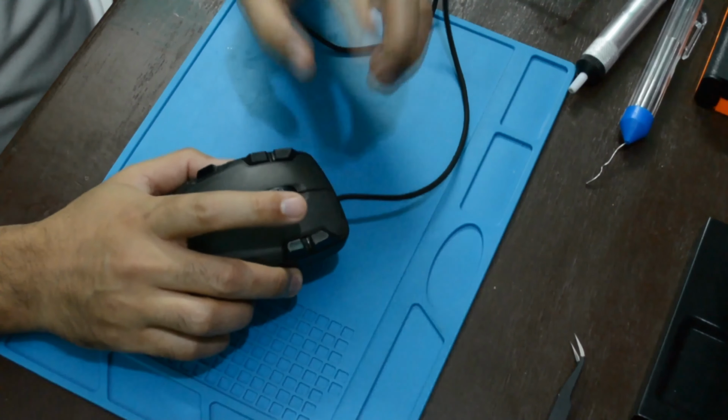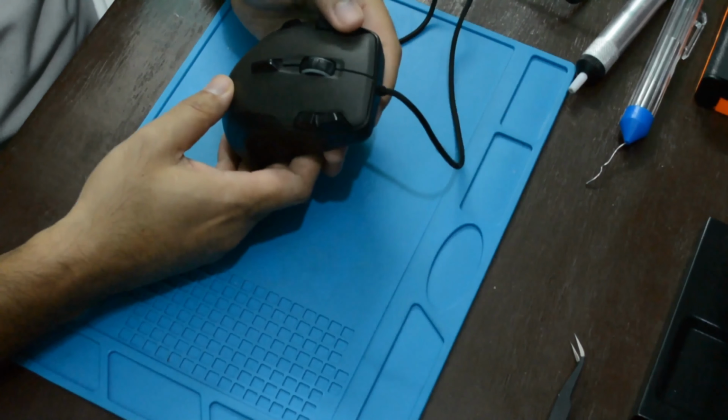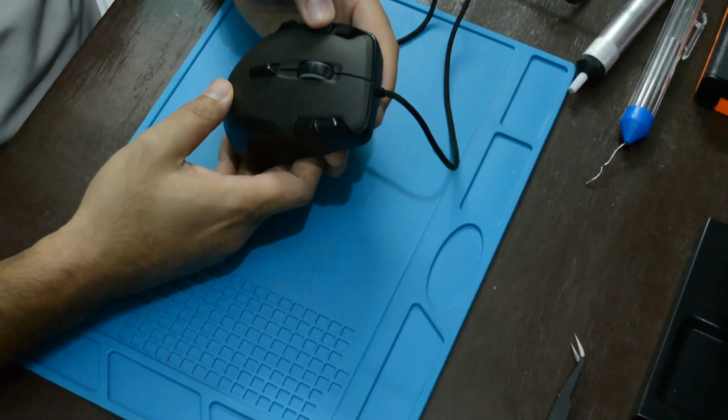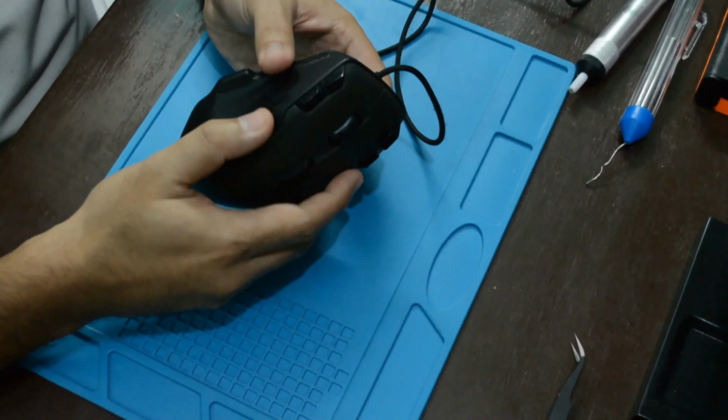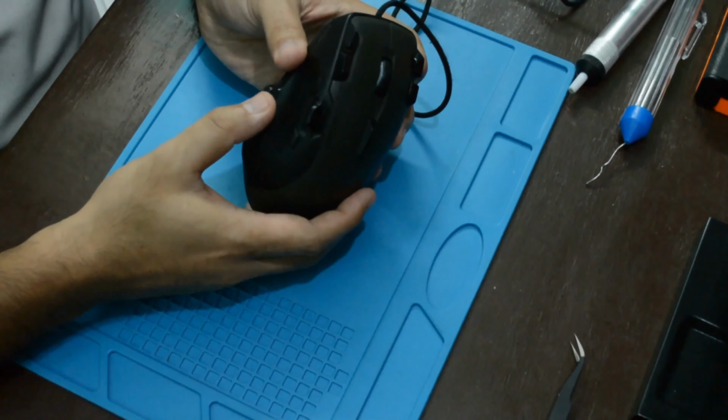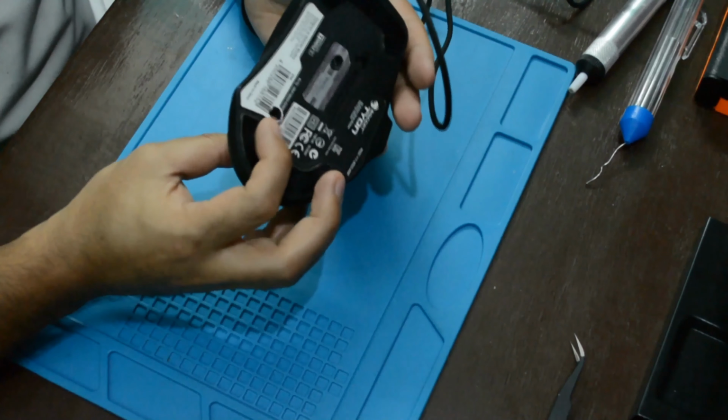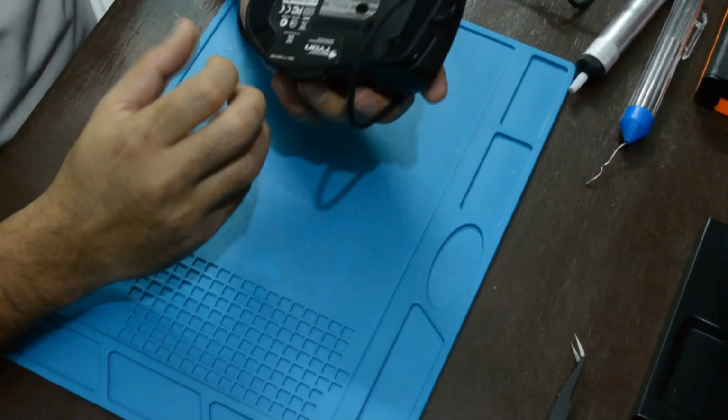So these are my two mice, and this also comes with a cool case that I've just shown. So these are all the buttons. So there's the shift button. This also started having the double click issue, and currently I was not able to use it, but after repair I think I'll be able to use this mouse.